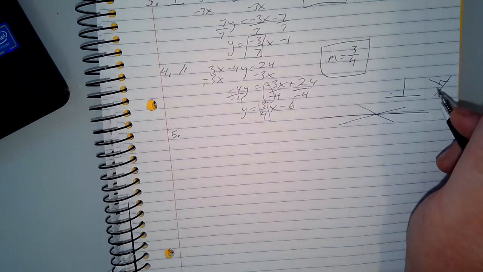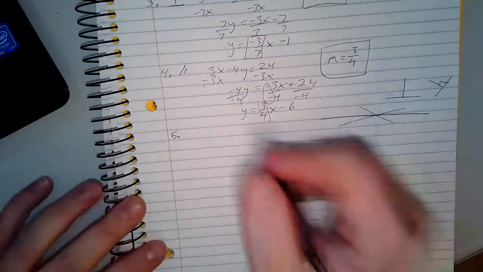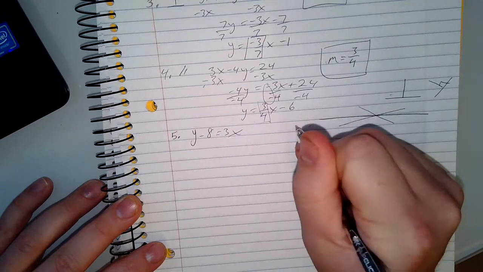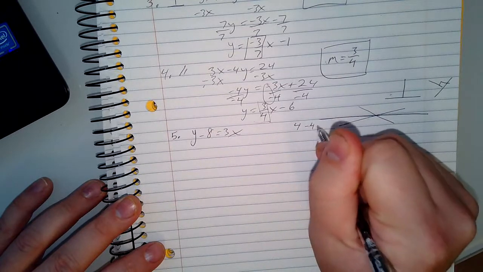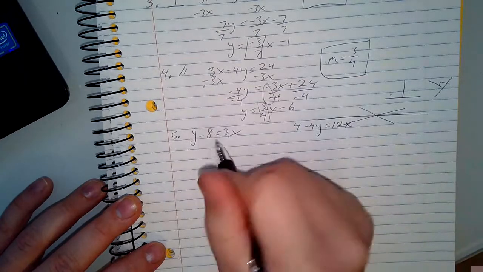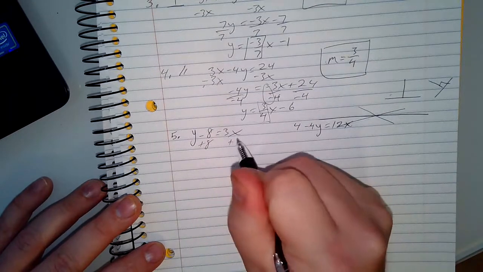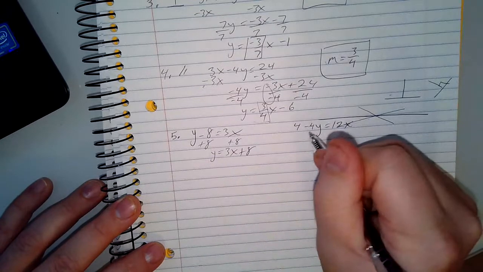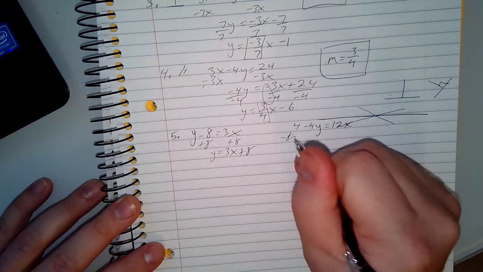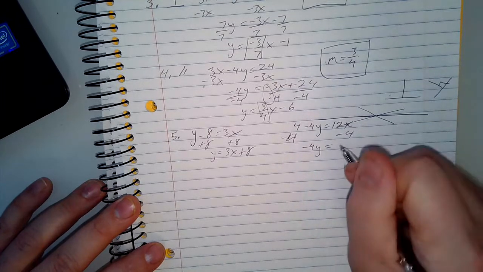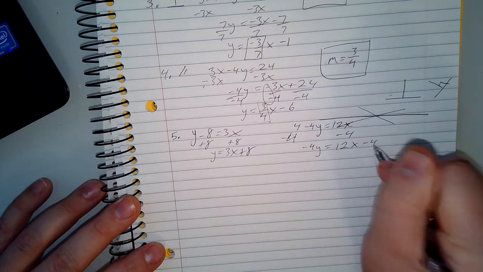All right. So let's do some math. y minus 8 equals 3x, and 4 minus 4y equals 12x. So we're looking for our slopes. We're going to add 8 to both sides on this one and get y is equal to 3x plus 8. Then we're going to subtract 4 on this side, and we get -4y is equal to 12x minus 4.